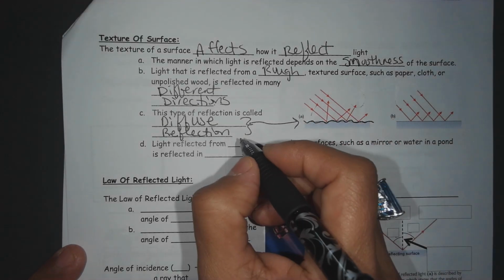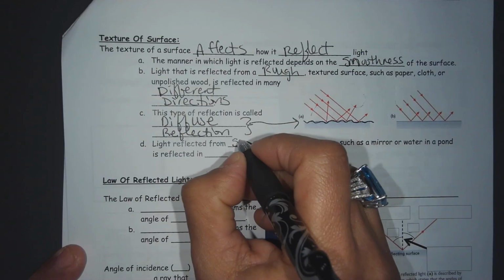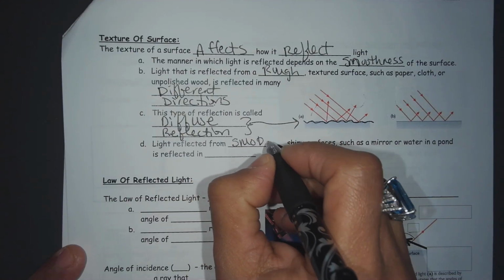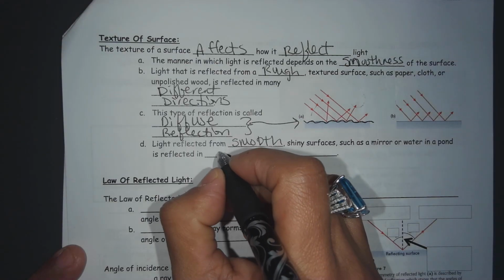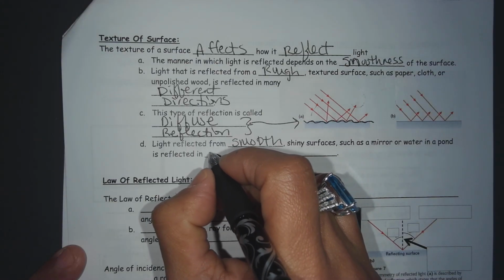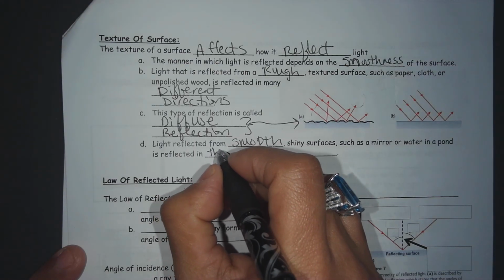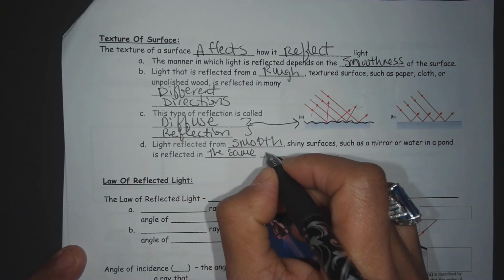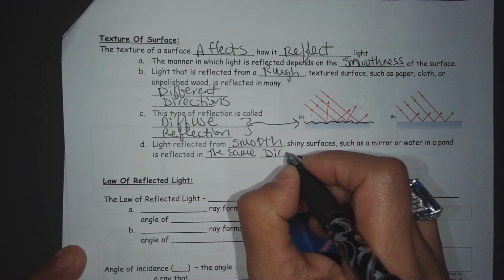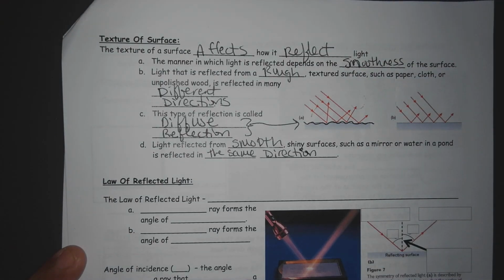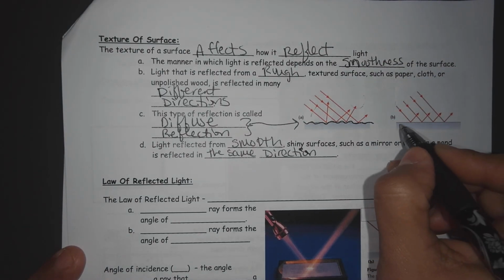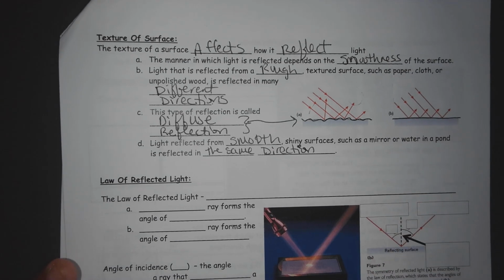But when light is reflected from a nice, smooth surface that's shiny, all of the light is going to be reflected in the same direction. It's all going to be in one same direction. And you can see that over here. It's a nice, smooth, pretty mirror.